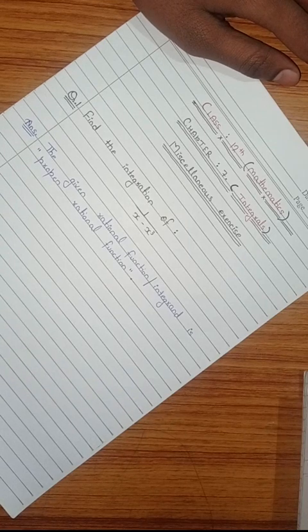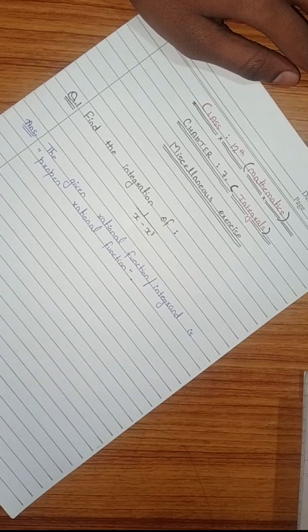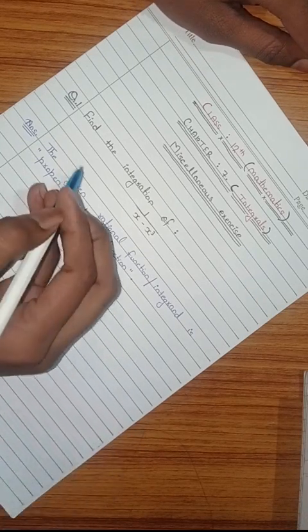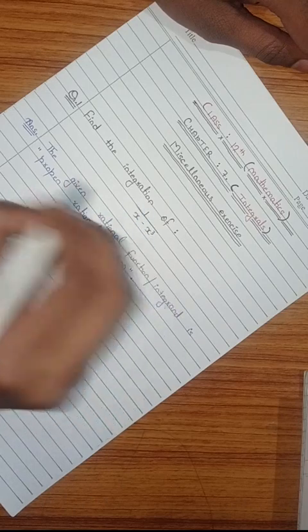Hello students, today we will solve a question from class 12th mathematics chapter 7 miscellaneous exercise. Our question is to find the integration of this integrand.